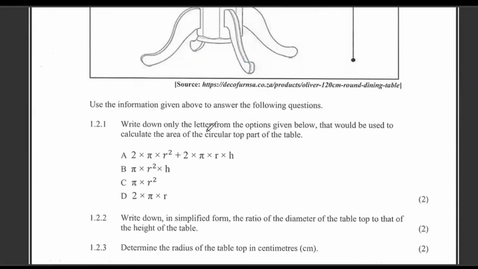Write down only the letter from the options given below that would be used to calculate the area of the circular top. Now, area and circular top, the moment you hear that, that's a circle. So here the answer is supposed to be C, pi r squared. Pi r squared. This is surface area.